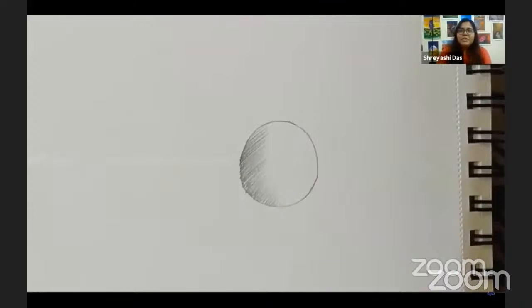So what we have done, we've just drawn a circle and then we started shading from one side. If anybody has done up to this, you can just start showing your work. Very good. I can see some of you are doing it properly. Just remember the force of the pencil should be at the beginning. And then it's just like making a tick like this.